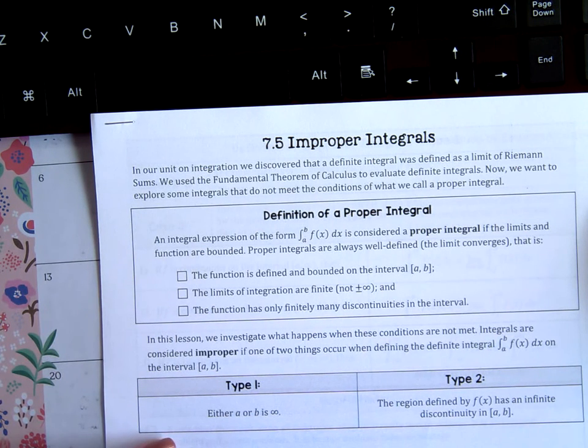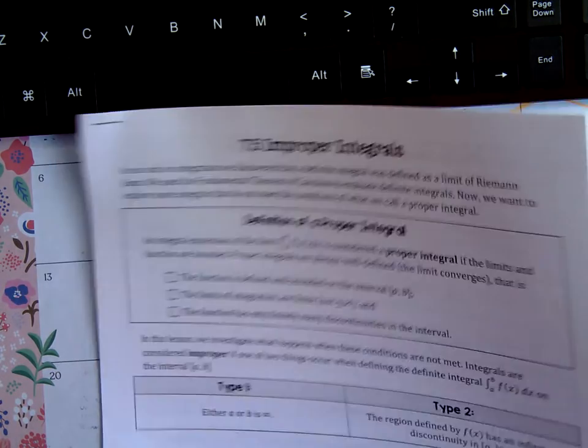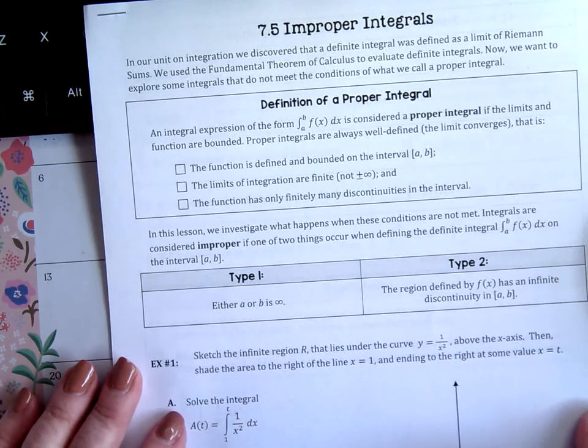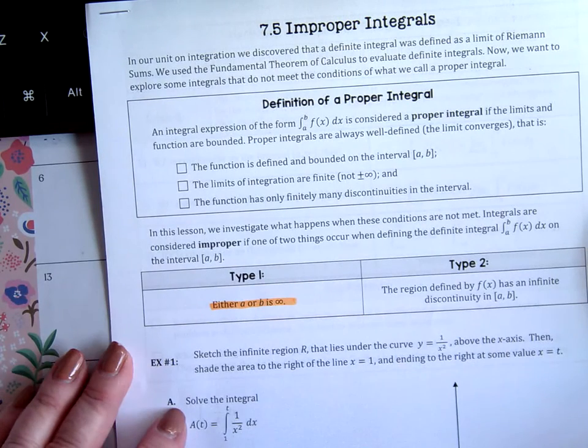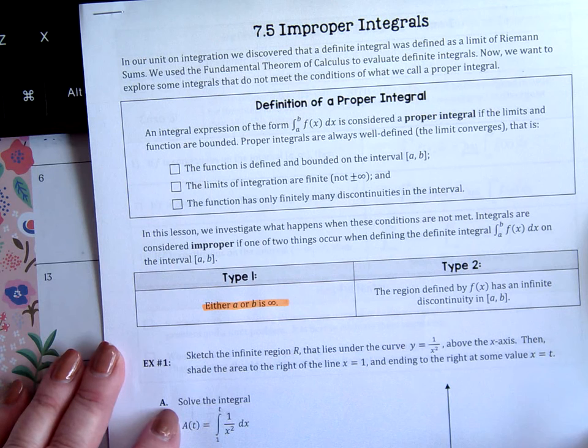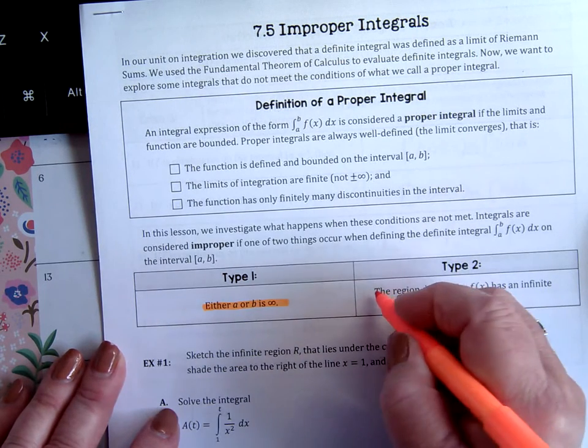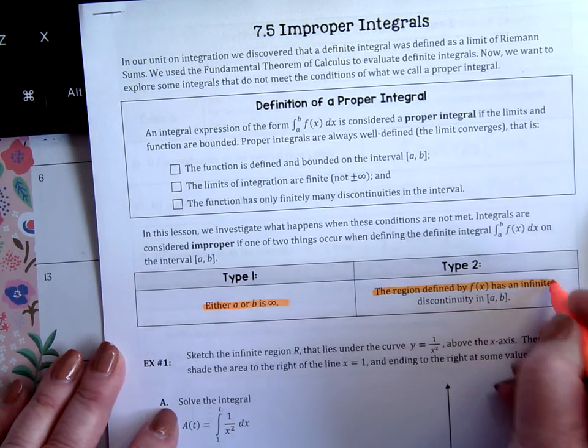The first type, and this is the type that's most popular, type 1, is when your bounds are infinity or negative infinity. So this is important. If you get a bound that's infinity or negative infinity, it's automatically an improper integral, and you'll know you need to take this set of steps to be able to solve it out. I'll tell you the set of steps in a minute. Or type 2, the region defined by the function has an infinite discontinuity. An infinite discontinuity, you say, what the heck does that mean?